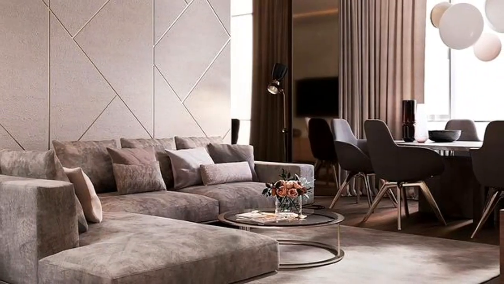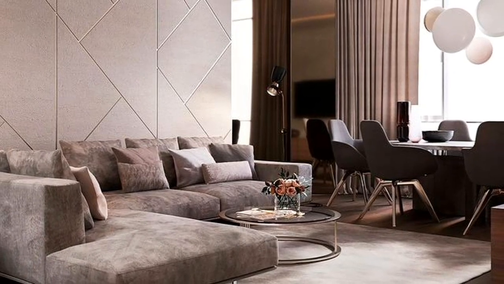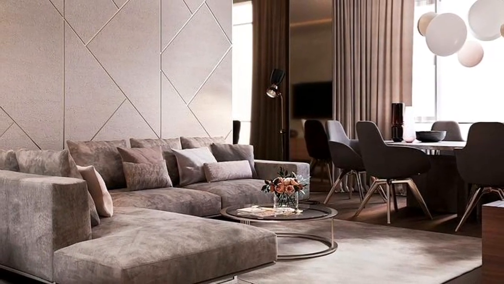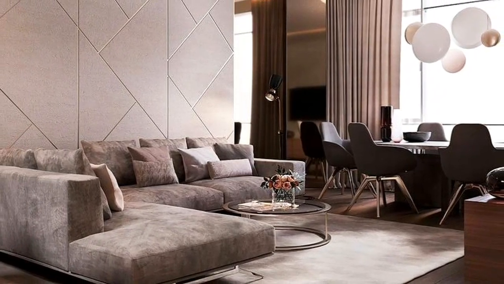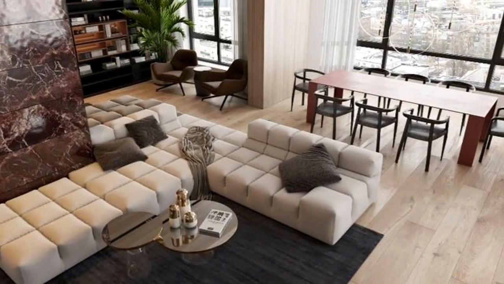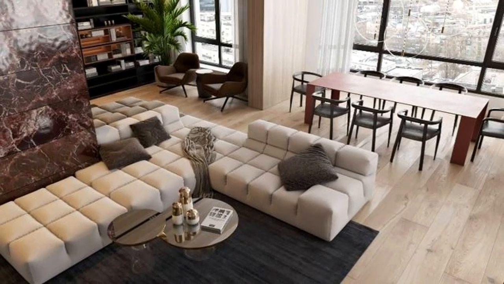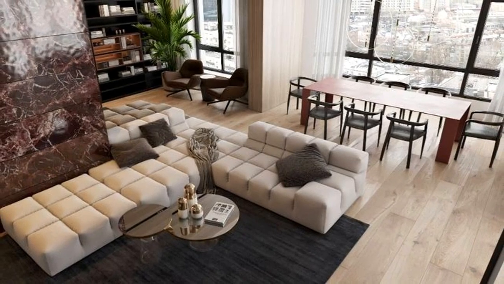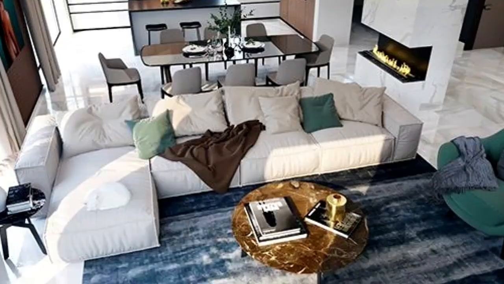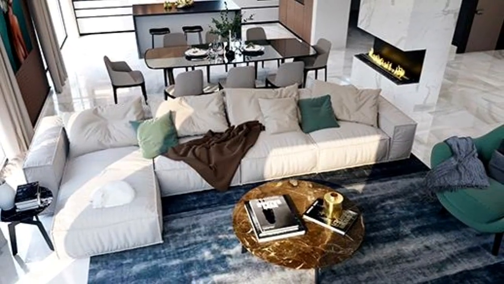Create a cohesive look in a multi-use space by embracing a unifying theme. Tie together the living room and the dining area. The wall paint and furnishings create a visual connection and draw the eye through the adjacent spaces, while the accessories complete the harmonious feel.